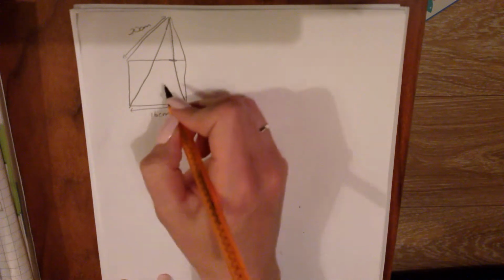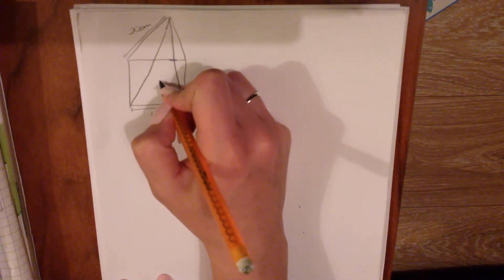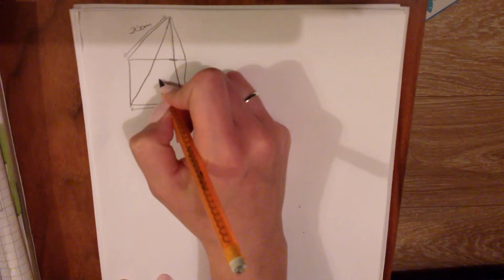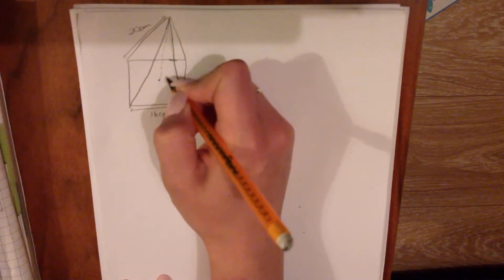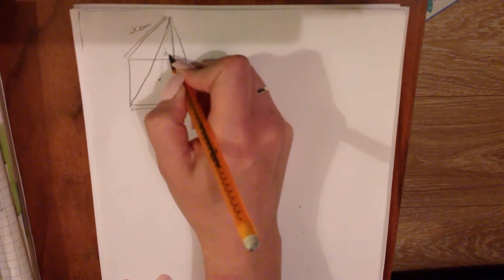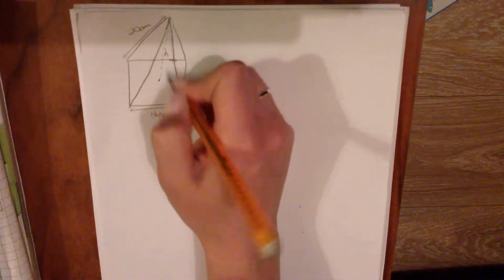three significant figures. So what they're actually talking about is if you went from a point at the center of the base all the way straight up to the top, what that height is in there. So it's not actually on the face.